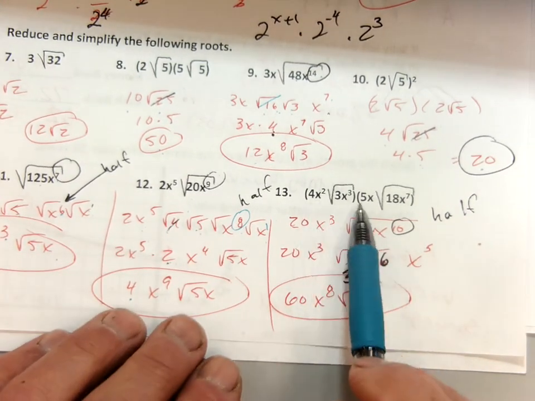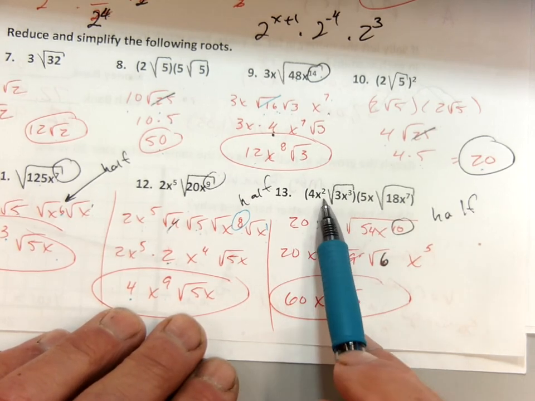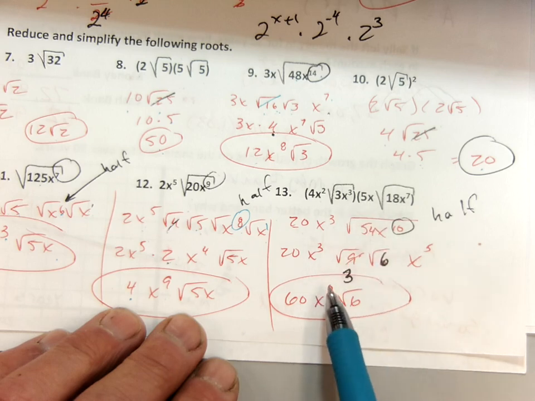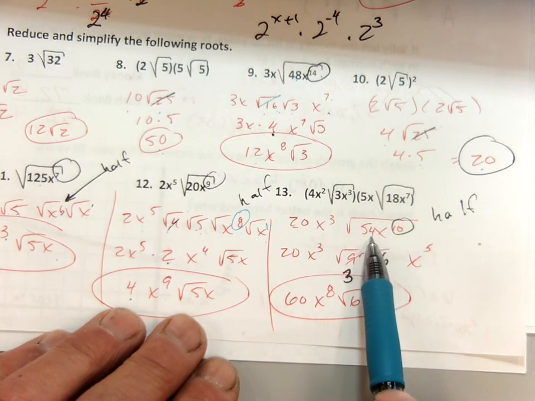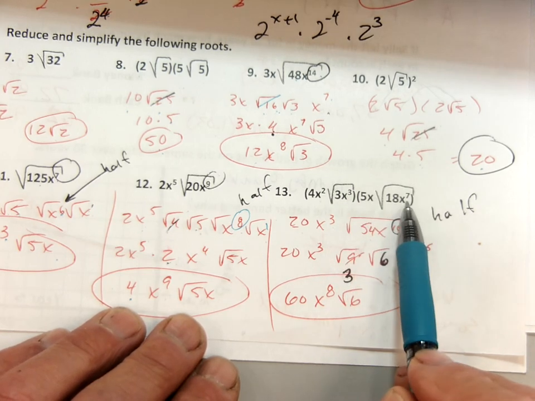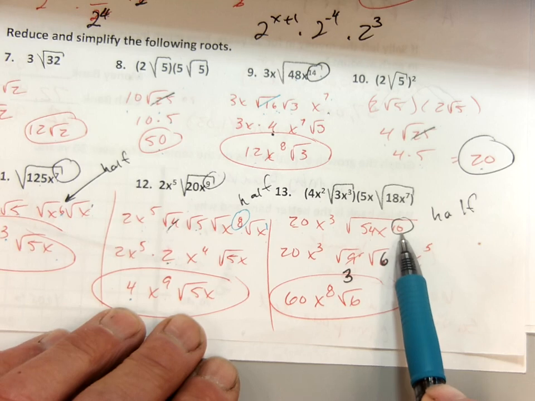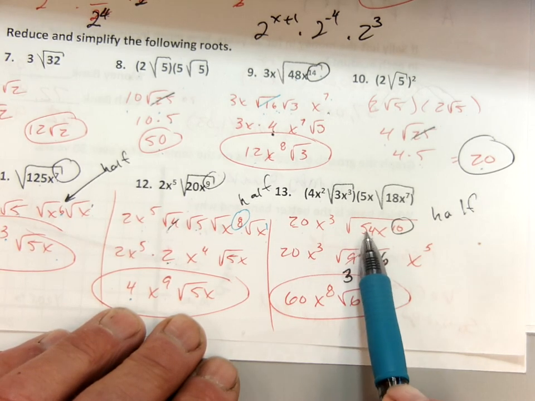13, I multiply first the outside terms, so I get a 20, x to the 3, because I'm adding exponents. But then I multiply what's inside. Okay, if I multiply 3 times 18, I get 54. And then I multiply the x to the third, x to the 7th, and I get x to the 10. Okay, now from here, what times what makes 54? Leave this stuff alone. What times what makes 54?